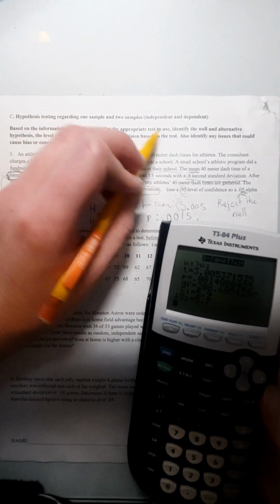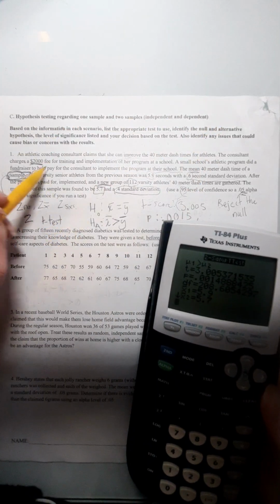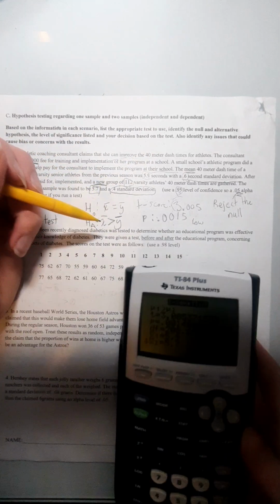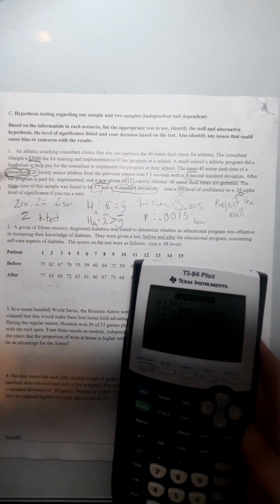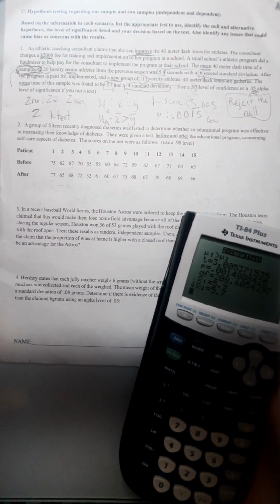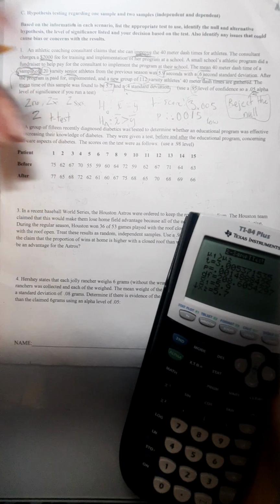And so, okay, based on the information, use the appropriate test. Yep. Identify the null and alternative. Yep. The level of significance. Yep. And any issues or bias. So I guess what could happen here is maybe it's who was running, so it's senior athletes versus just athletes. We don't know. But just little things where you can point out, hey, I guess someone could be upset about this. You can kind of just make stuff up. Doesn't really matter, not too important. Our next question. So that's going to be the answer to this one. It's just reject the null. That's going to be your major thing, and then you can elaborate based off of that.